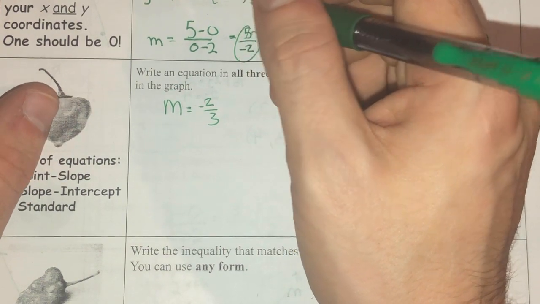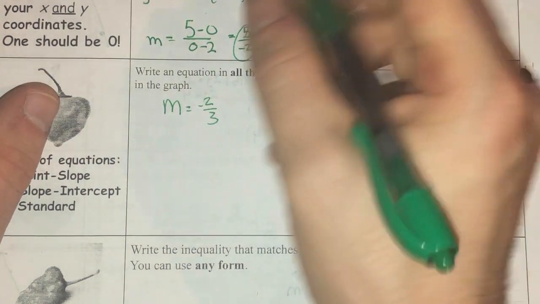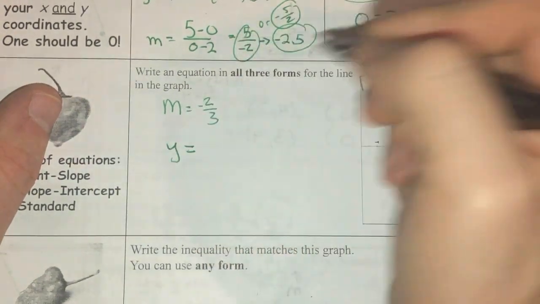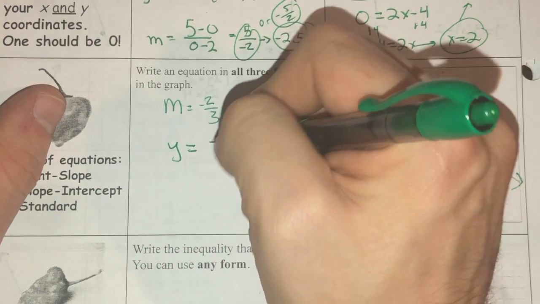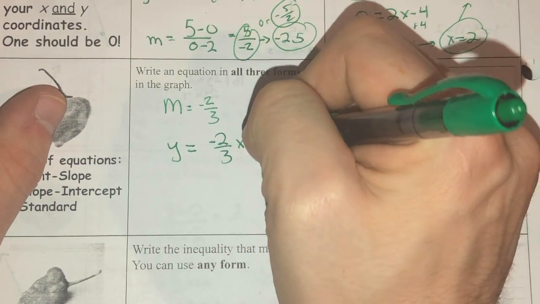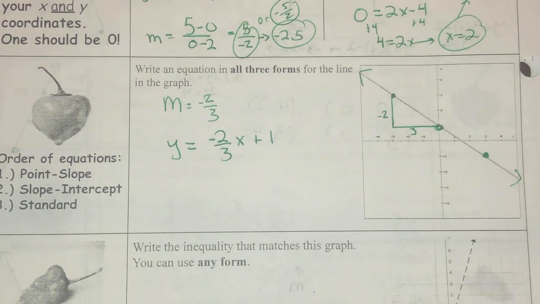So I'm going to go ahead and start with y is equal to, how about I do -2/3 x plus 1, okay? That's my first form. Now I'm going to go to the second part, and I might as well do standard form at this point. I'm going out of order, and it doesn't really necessarily matter what order you follow. So I'm just going to do me on this one.